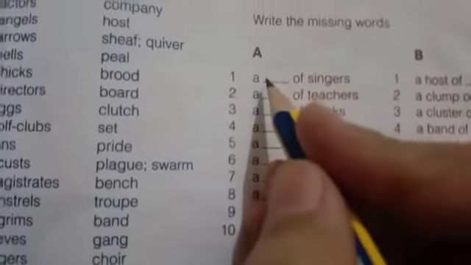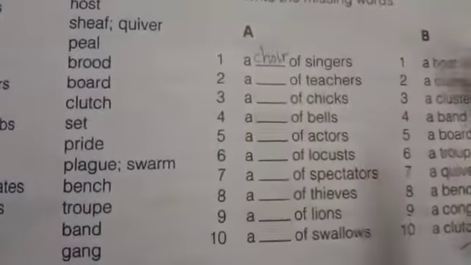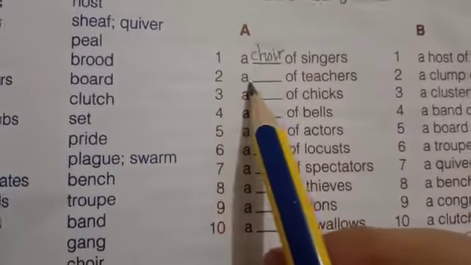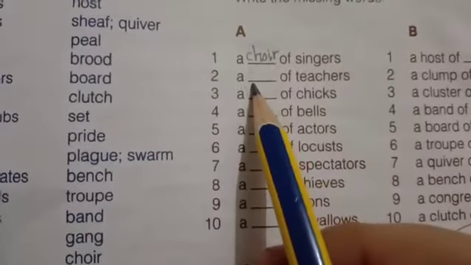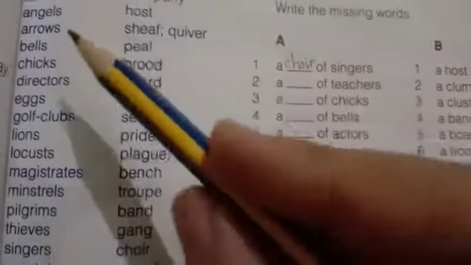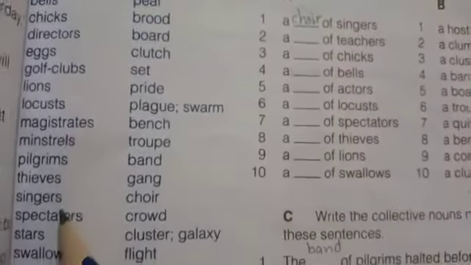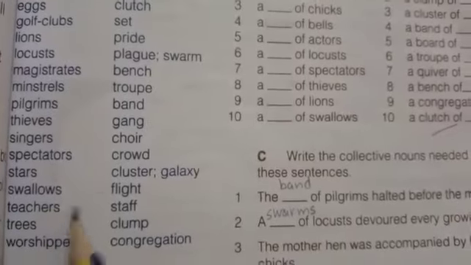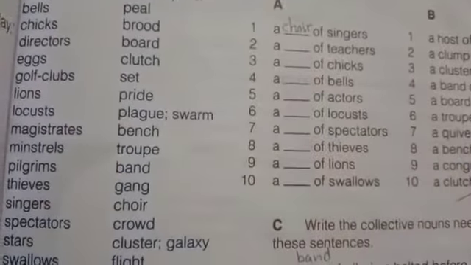Write it here. Like this, you have to write it. Then your second sentence is a dash of teachers. When we have a group of teachers, what is that called? Find it from here. Where are the teachers written? Yes, a group of teachers is called a staff. Write it here. A staff.